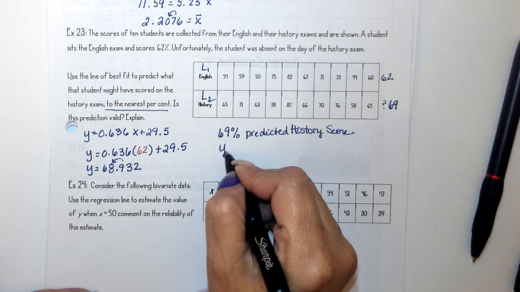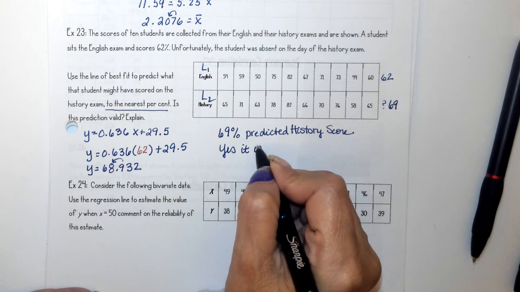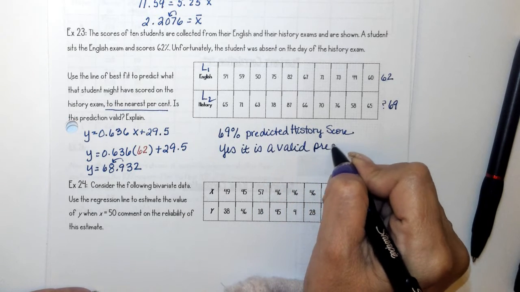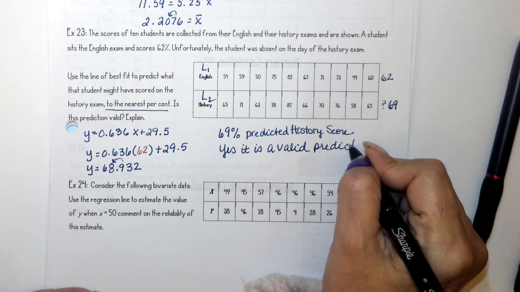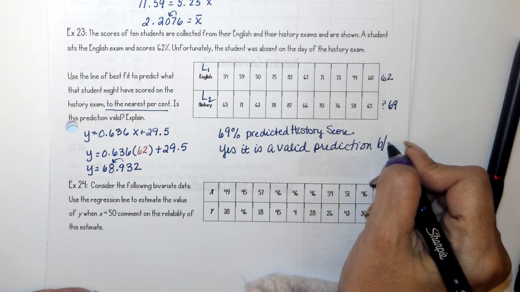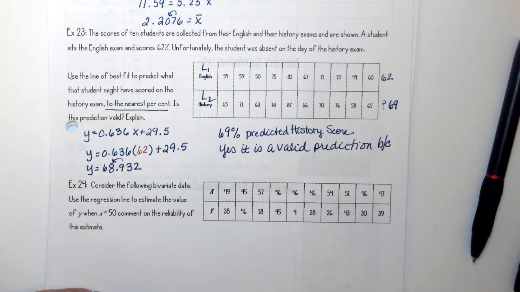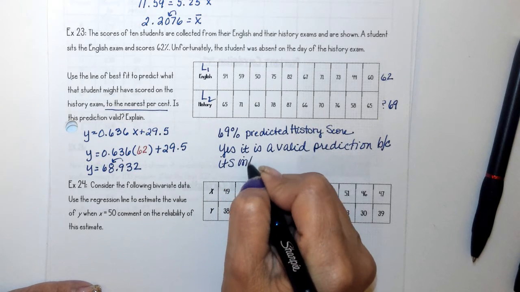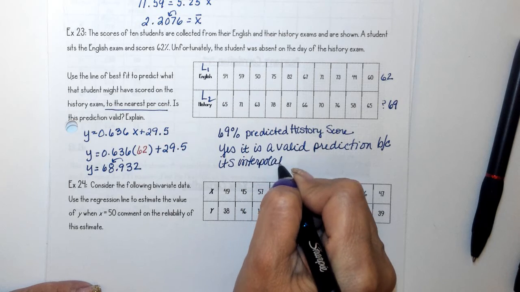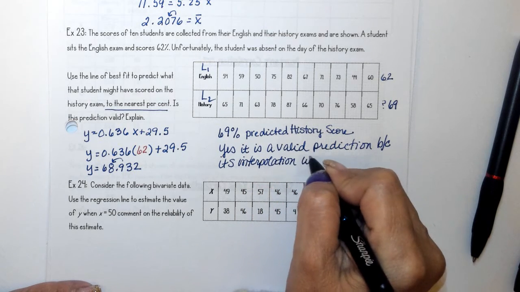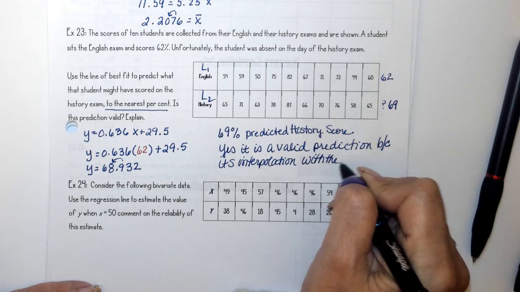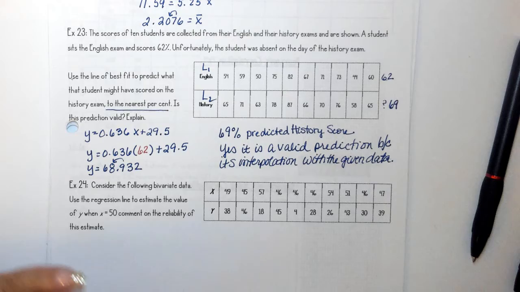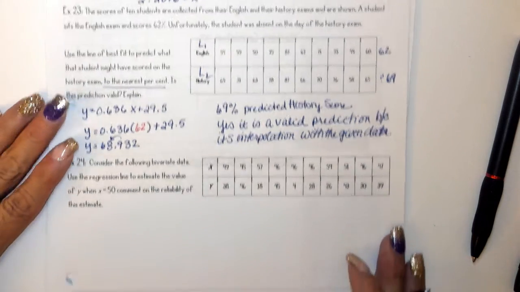Okay, so I'm going to say yes, it is a valid prediction. I'm going to do a little shorthand there because it's interpolation with the given data. I could just say it's within the X range, however you want to say it there.